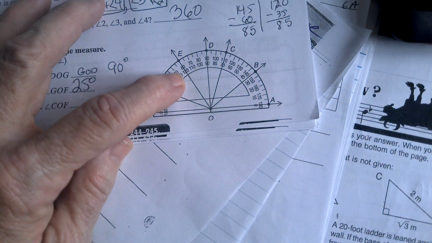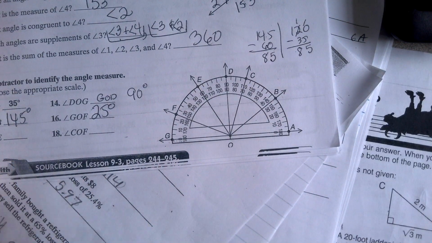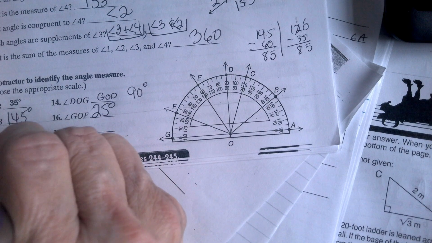So no matter how you do it, taking both of the bottom ones and subtracting, or taking both of the top ones, you'll come out with the same number. So that is 85 degrees.